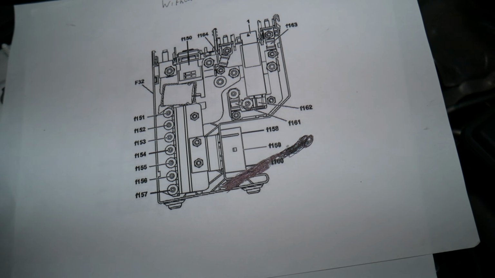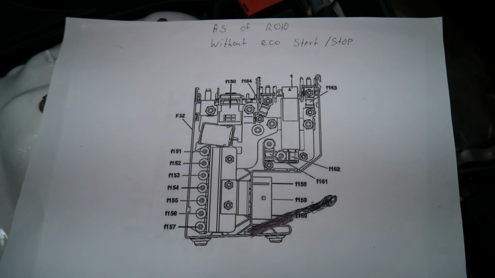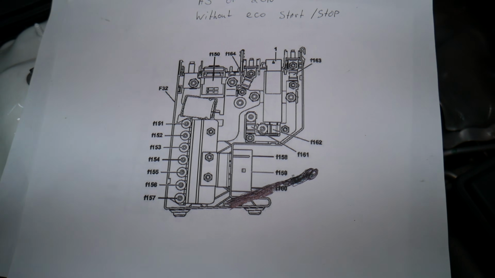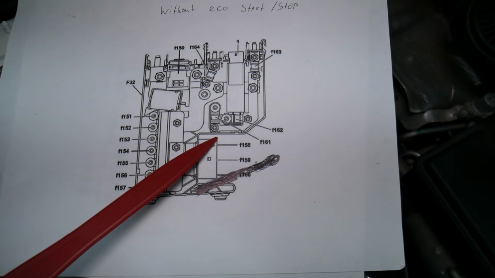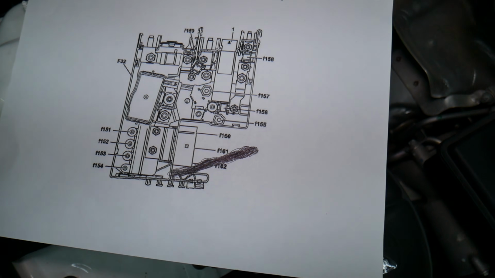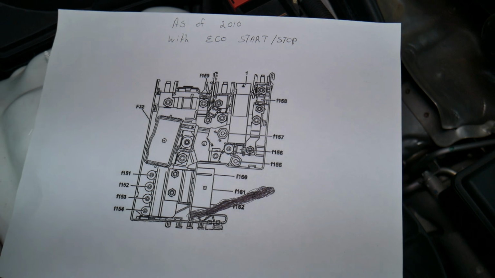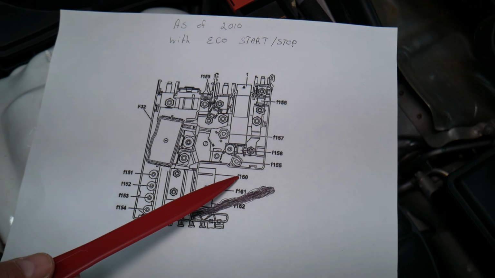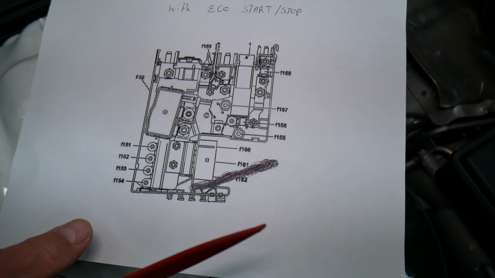Then if you have the one without eco start stop function after 2010, you will need to check fuse number 158, right here, that fuse. And then if you have after 2010 with eco start stop function, you will need to check fuse number 160. We're talking about this one right here.